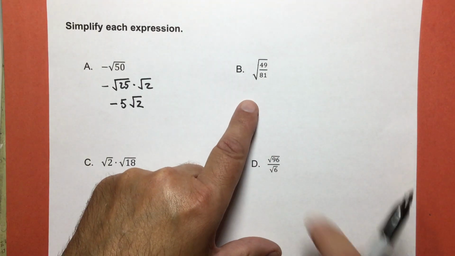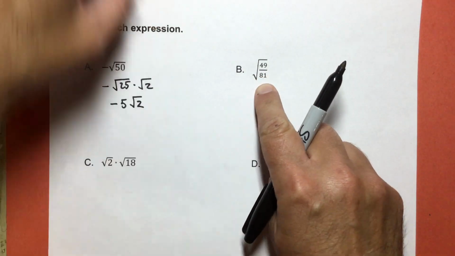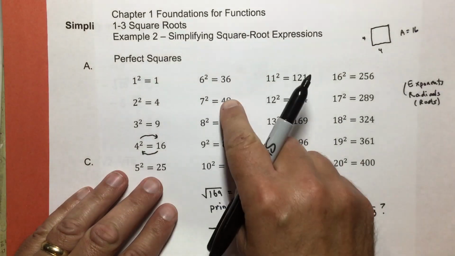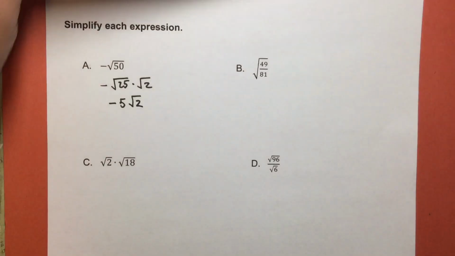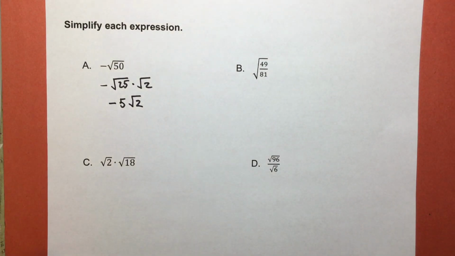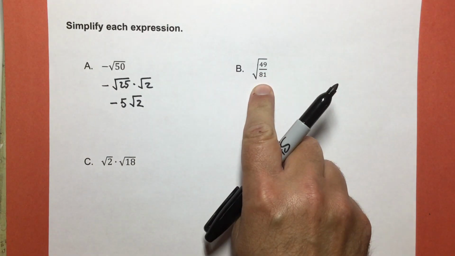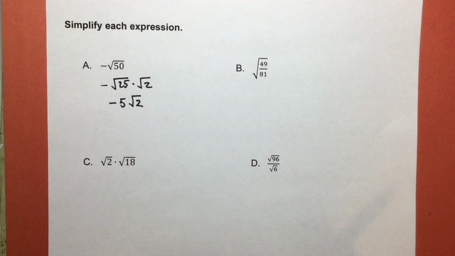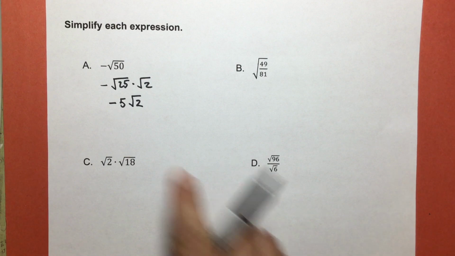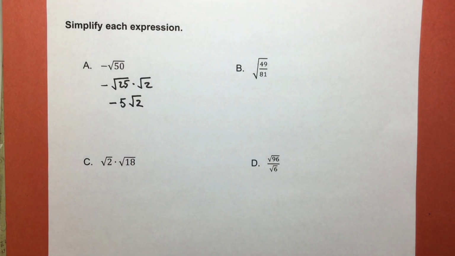Let's look at B. 49 and 81 are both on my list. This is a perfect example of why we will be using calculators. I'm not anti-calculator, but I've seen this a lot of times. People just drop that right in the calculator and they have no idea what they did. We're not trying to get an approximation of this. We're not trying to give me a decimal. I'm actually trying to simplify it. That's what the directions say.